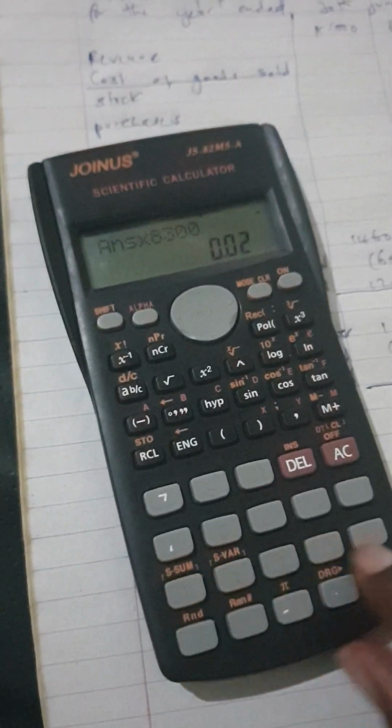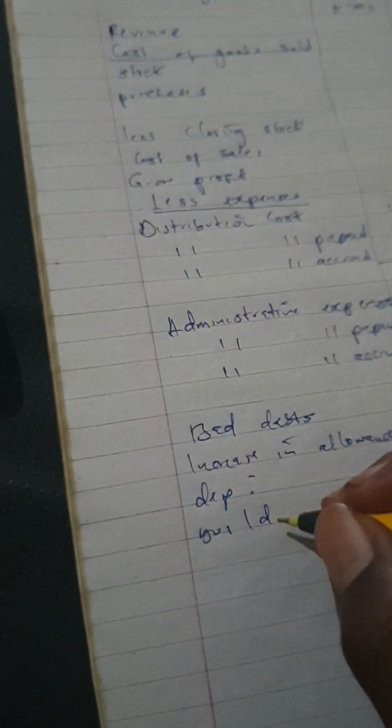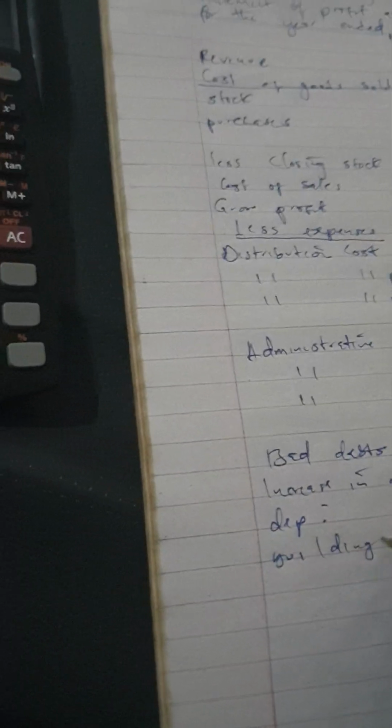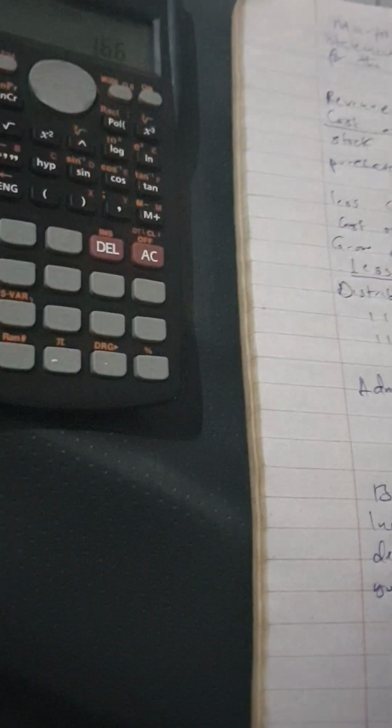So 2 over 100 times the figure of buildings, which was 8,300. So the depreciation for buildings is 166.